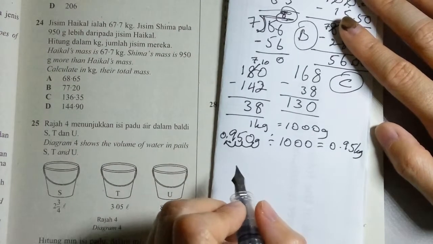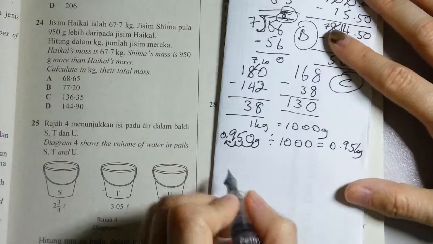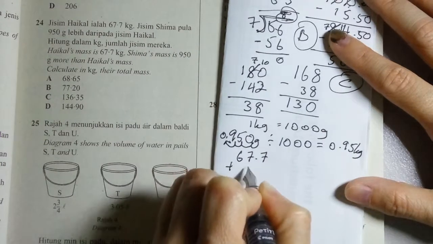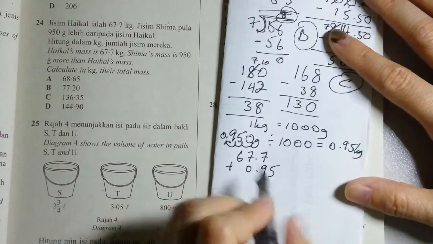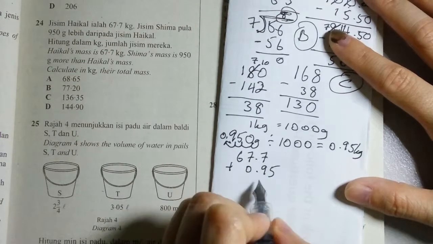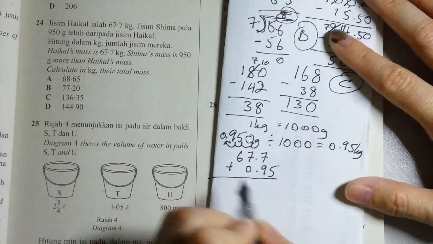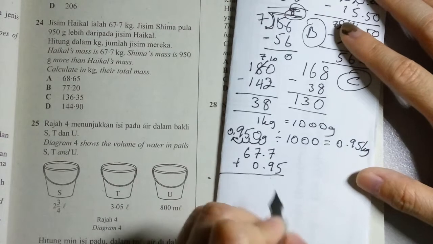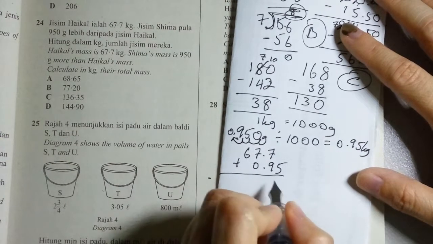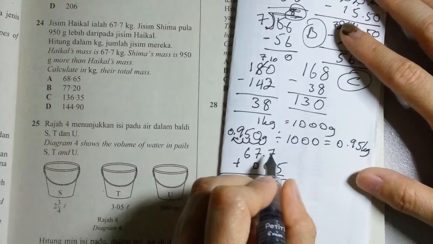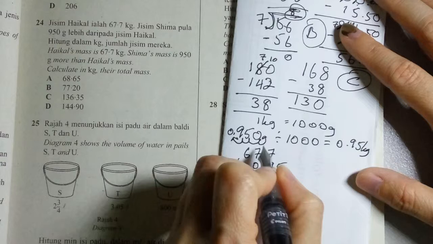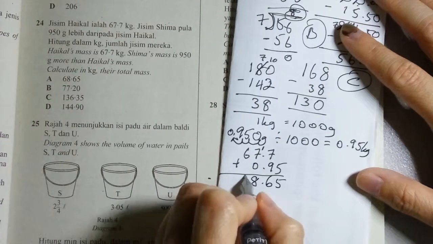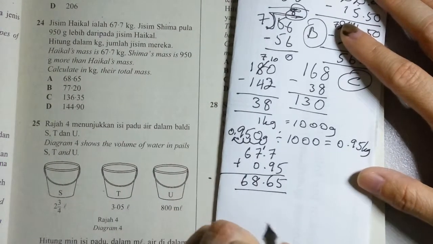Now, Shima is 950 grams more than Haikal's mass. So Shima's mass would be 67.7 plus 0.95. You can see I align the decimal point, I put them in the same line. That's why it's easier for me to add them up without making a mistake. So 0, nothing plus 5 is 5. 7 plus 9 is 16. 1 plus 7, 8. 8 plus 0, 8. And then 6 with nothing is 6. So this is Shima's mass.